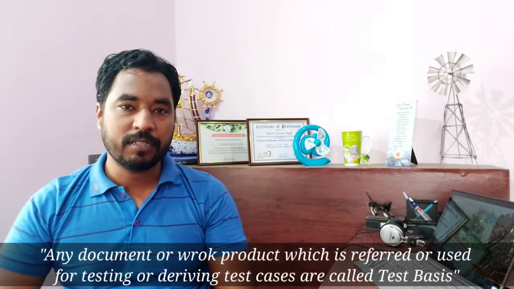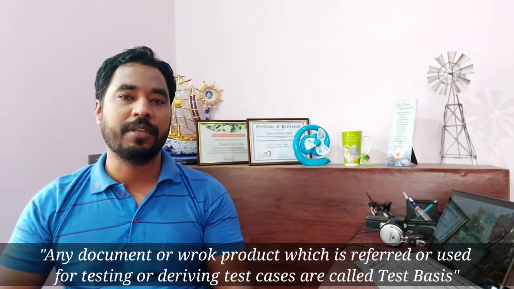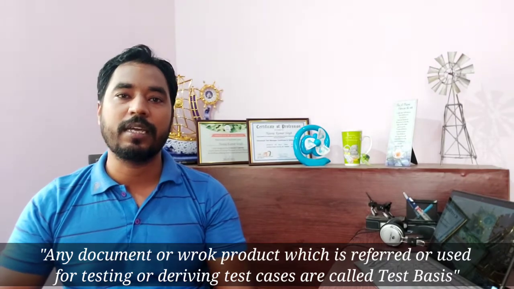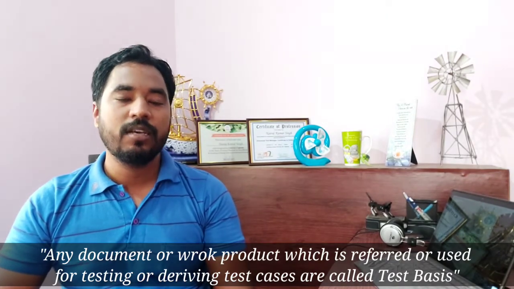Any such document or reference, it can be a requirement, it can be a design, a document like a use case, or even code. Any such thing which a testing team refers to for testing, or considers as a reference for testing, is what can be called the test basis.